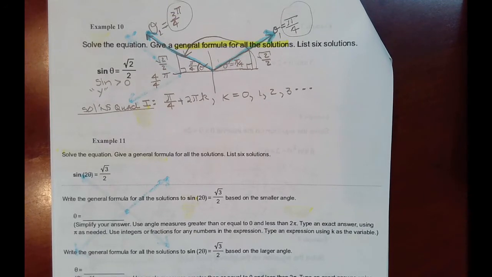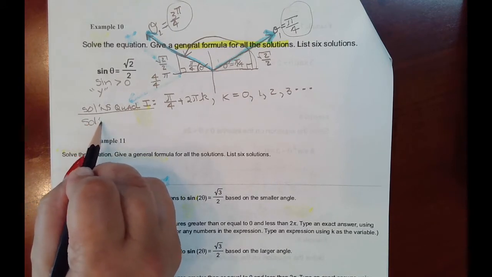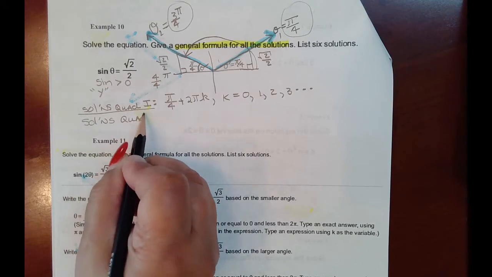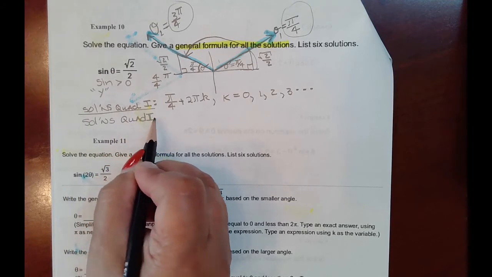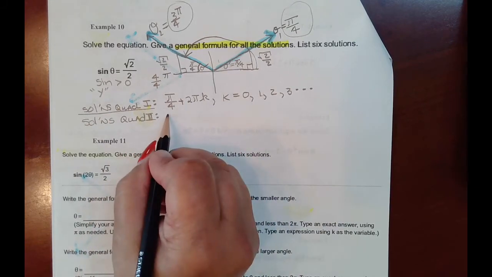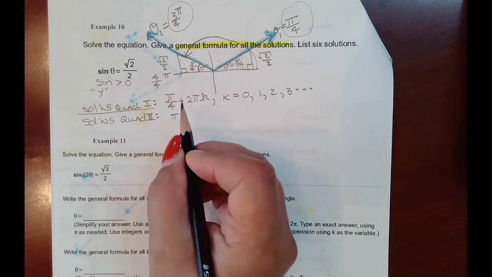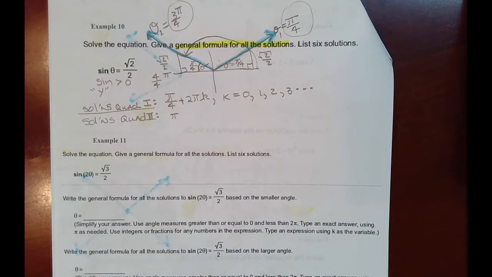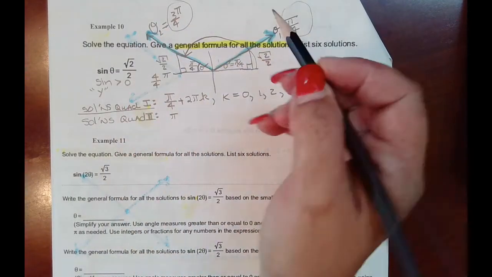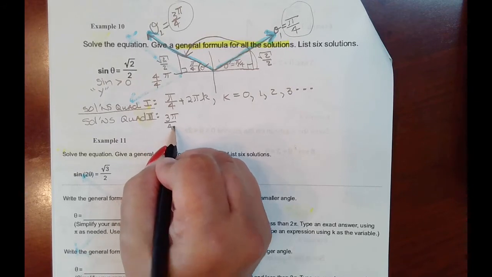Okay, now the general solutions that are in quad 2. And then we're going to get answers with these general solutions. That one starts off with a 3 pi over 4. You're going by this right here. This one started with a pi over 4. This one starts with 3 pi over 4.